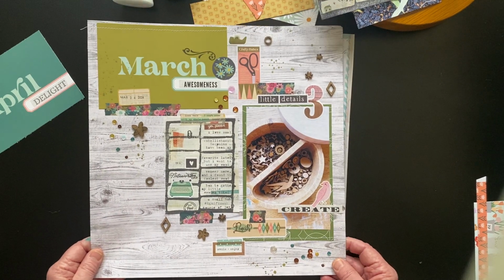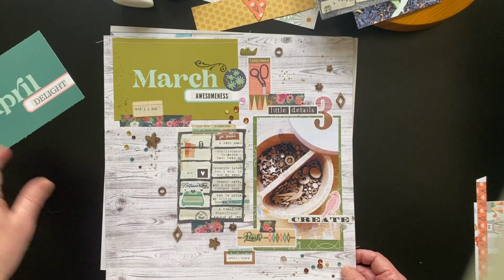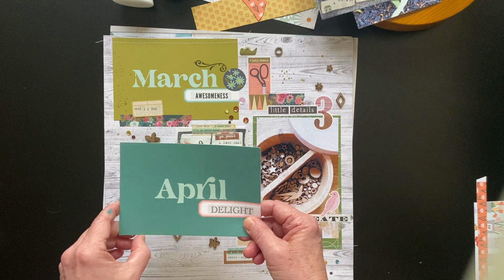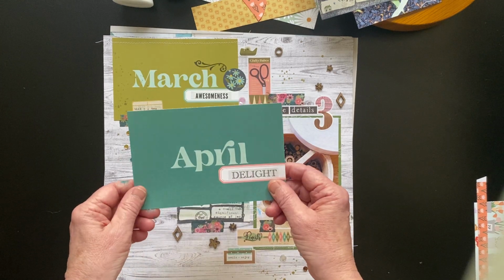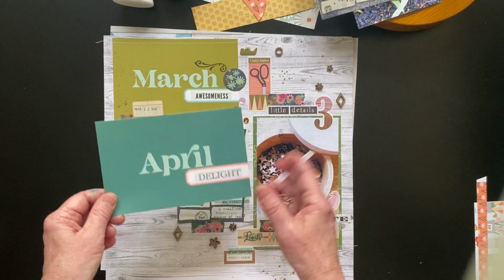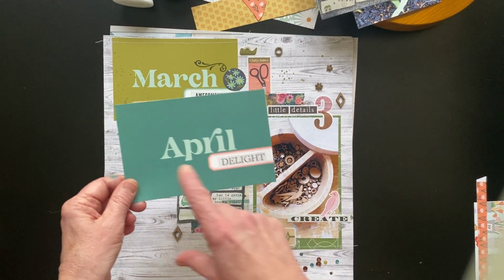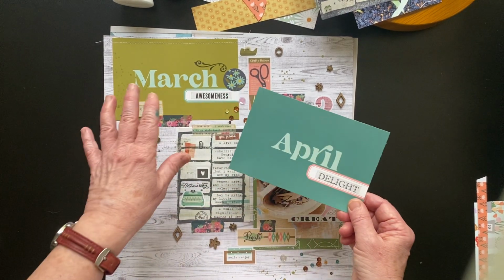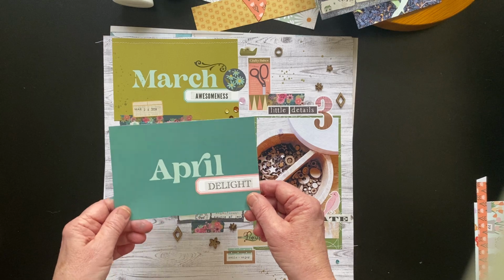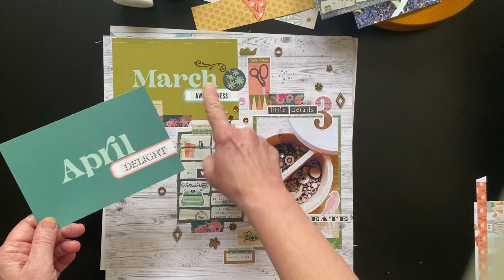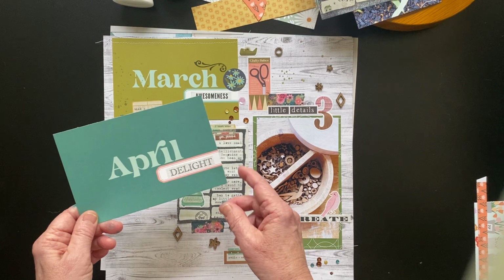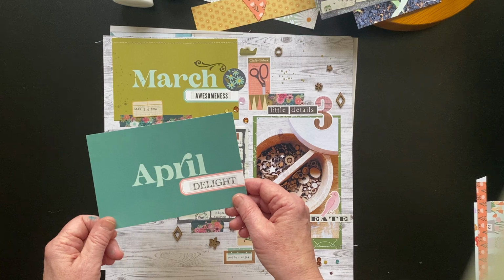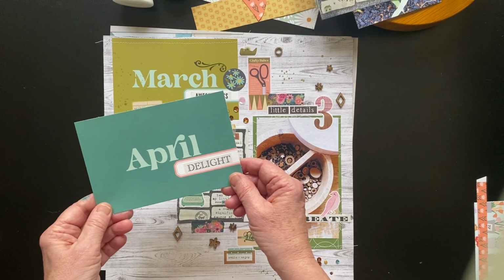Okay, so the other thing I thought I would do with this format is use Simple Stories Noteworthy collection, which has 12 by 12 papers with cut aparts for each month. So I got that set and used March, and now I'm using April. And kind of what I like about the idea is I can change the title slightly with the word that I'm putting on the label. I think the labels are for dates for using in a project like Pocket Pages or Project Life. But this is the way I'm using it.